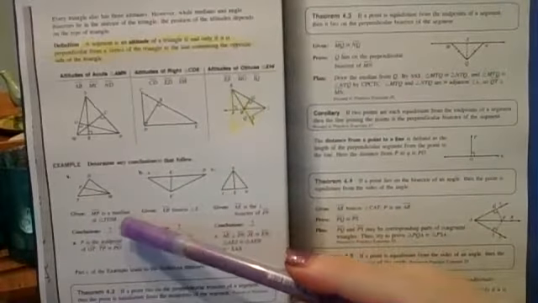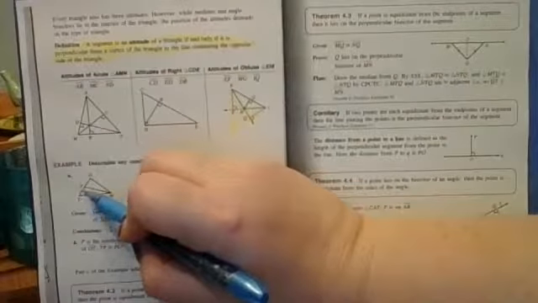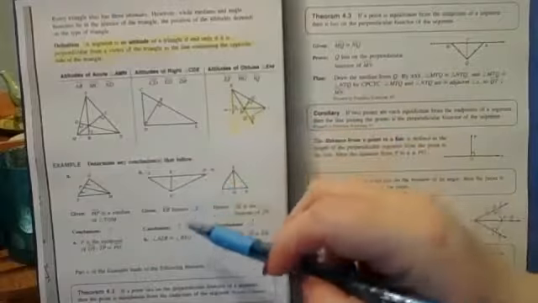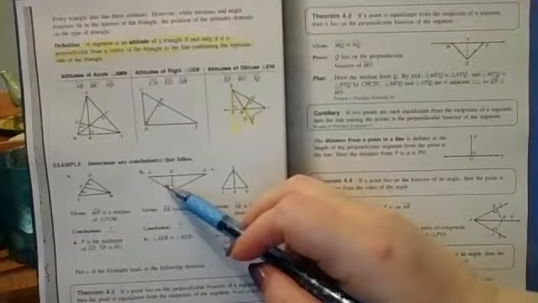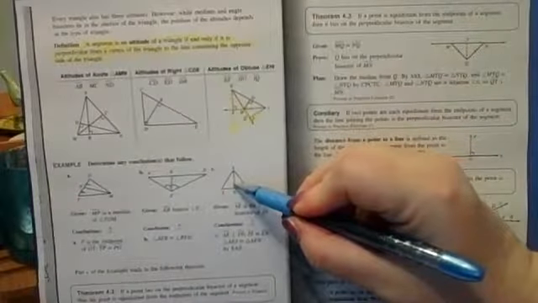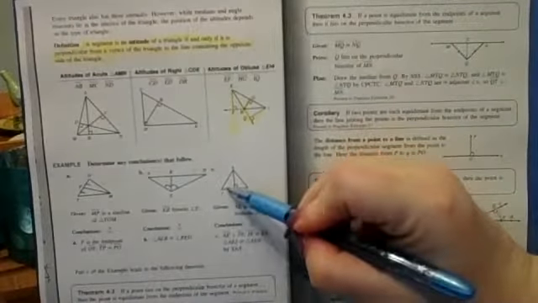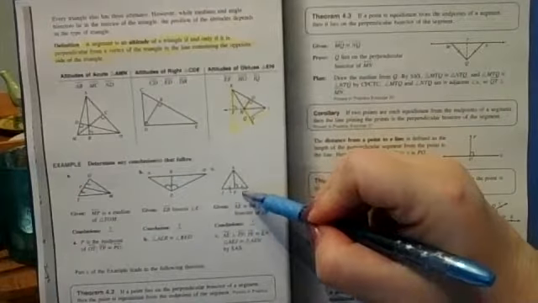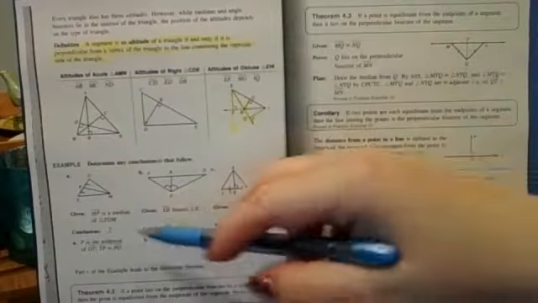So down here, they just wanted you to say whether it was going to be an altitude and what it really meant. If they tell you it's a median, you know that these are going to be congruent. If they tell you it's a bisector, you know that means my angles are going to be congruent. And if it tells you that it's a perpendicular bisector, it means it's perpendicular and they're congruent. In a little while, we'll learn some other stuff about it.